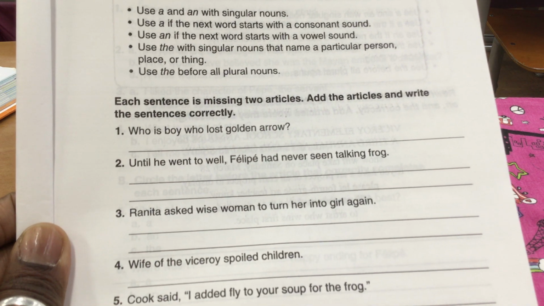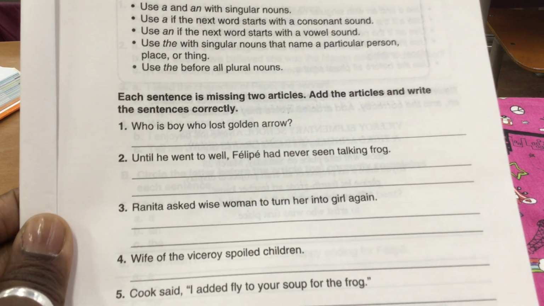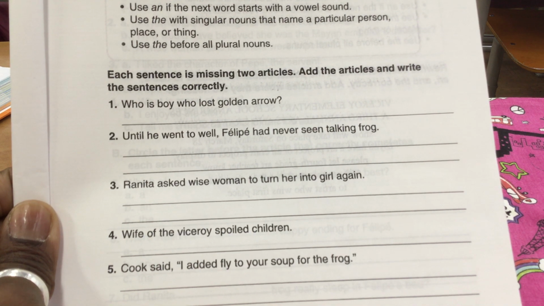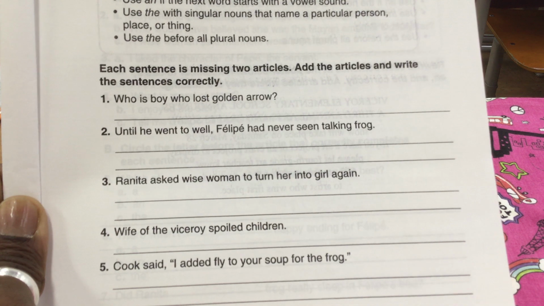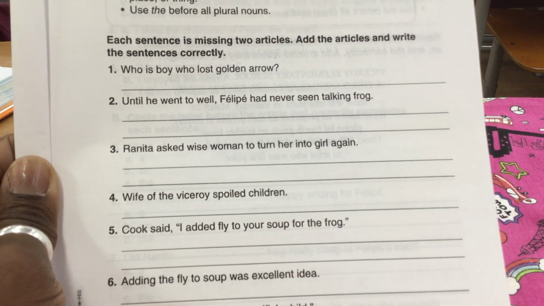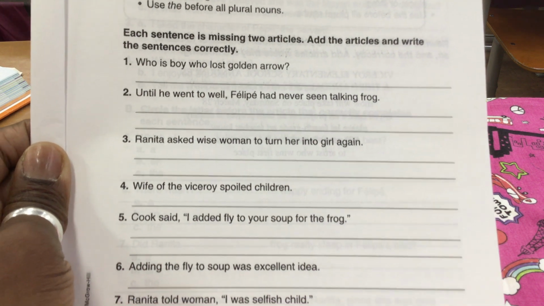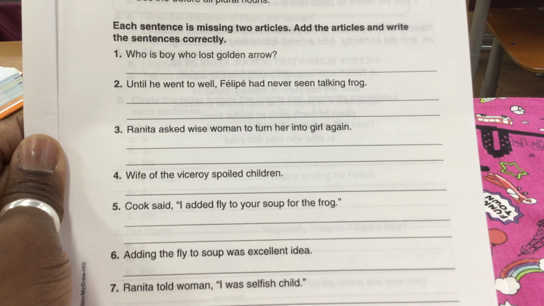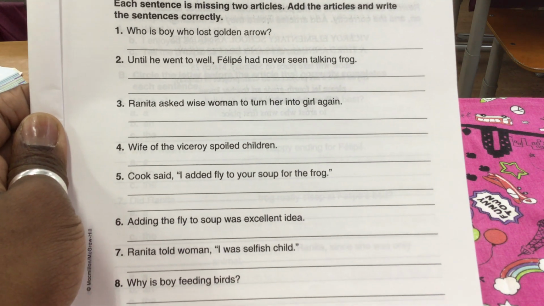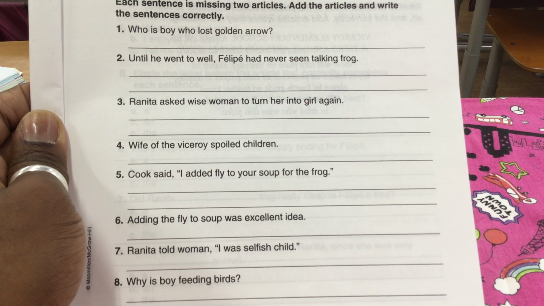2, until he went to well, Felipe had never seen talking frog. 3, Ranita asked wise woman to turn her into girl again. 4, wife of the viceroy spoiled children. 5, cook said, I added fly to your soup for the frog. 6, adding the fly to soup was excellent idea. 7, Juanita told woman, I was selfish child. 8, who is boy feeding birds?